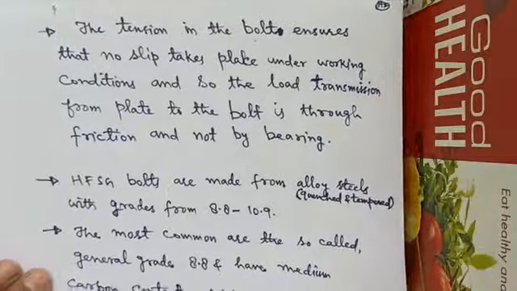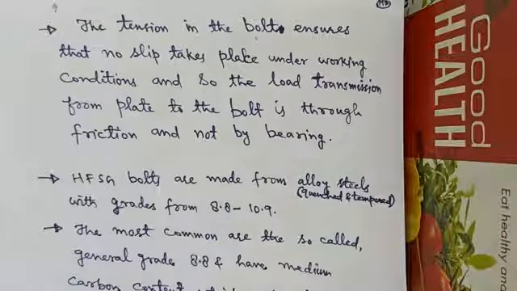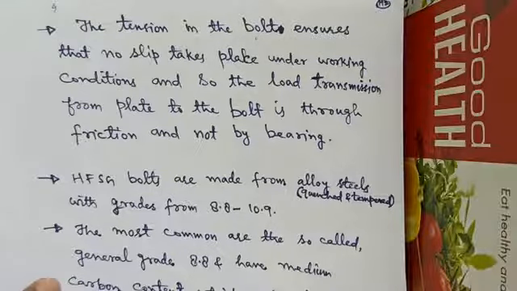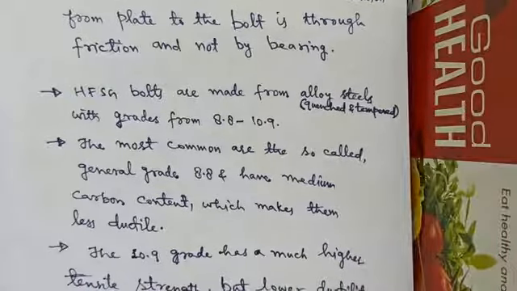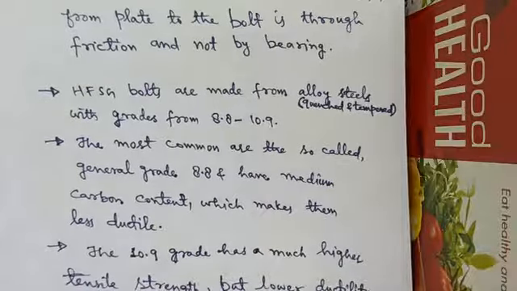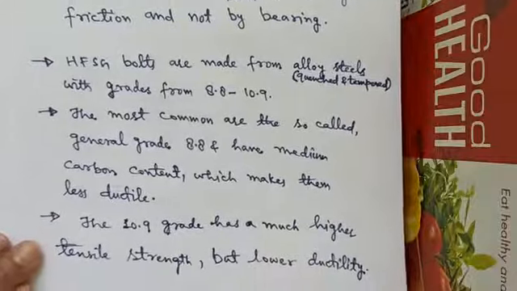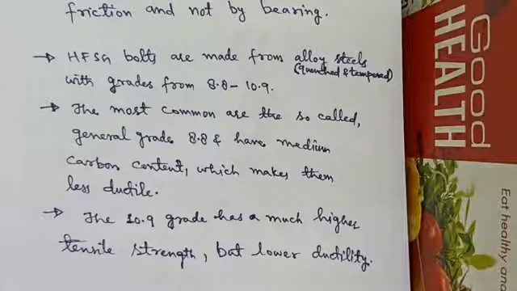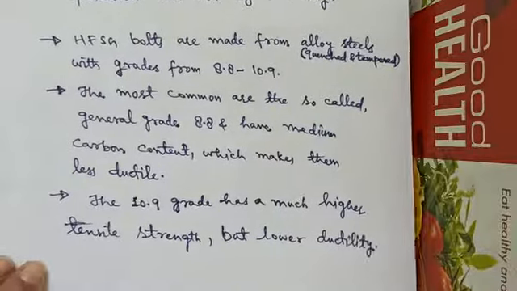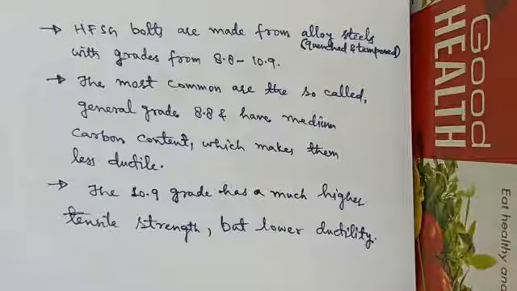So the tension in the bolts ensures that no slip takes place under working conditions, and so the load transmission from plate to the bolt is through friction and not by bearing. High strength friction grip bolts are made from alloy steels, which are quenched and tempered with grades from 8.8 to 10.9. The most common are the so-called general grades, that's 8.8, and have medium carbon content, which makes them less ductile. The 10.9 grade has a much higher tensile strength but lower ductility.